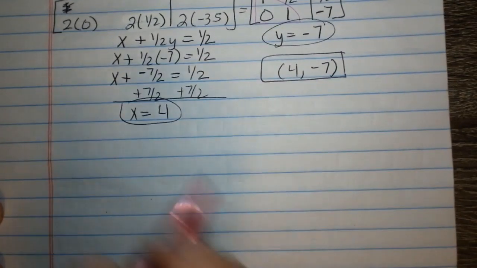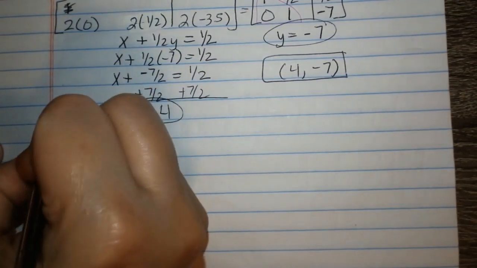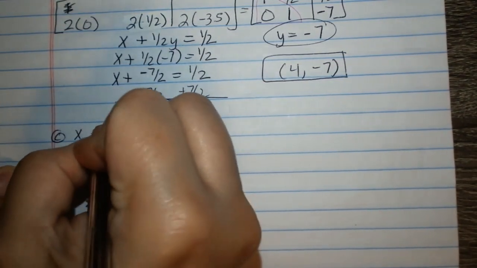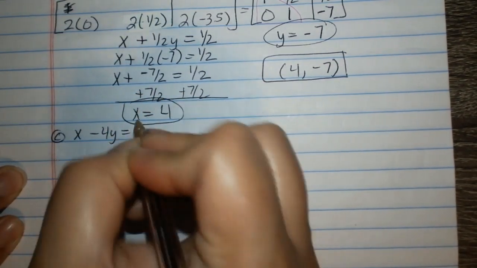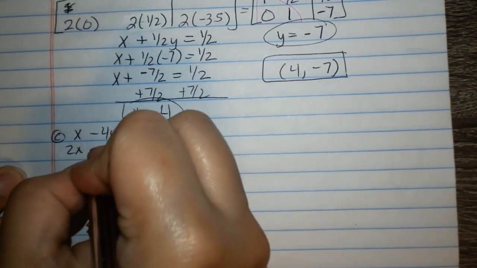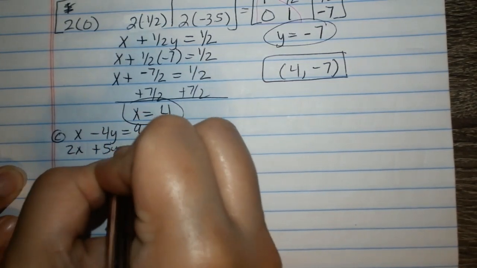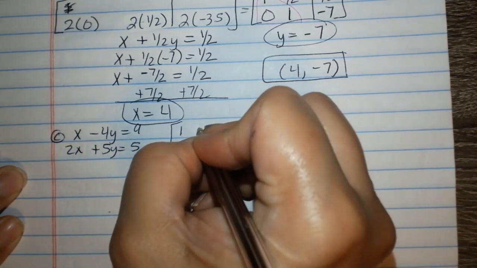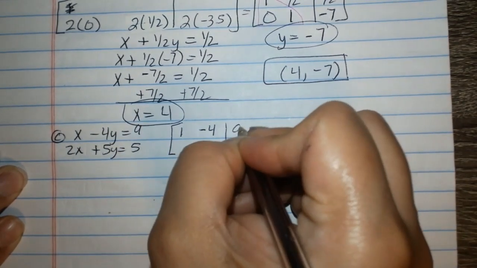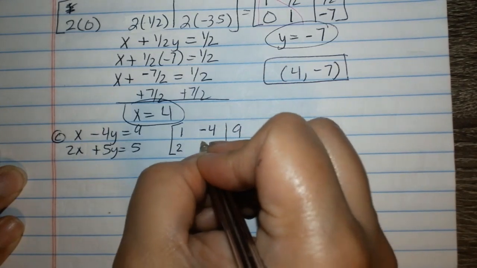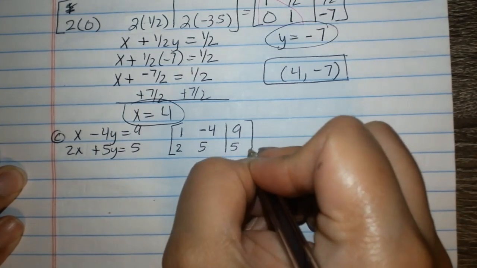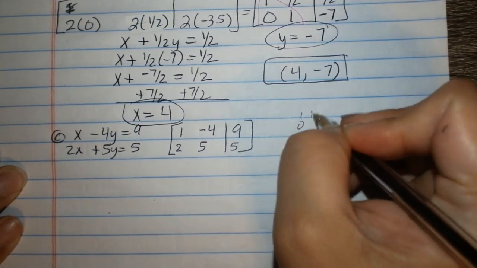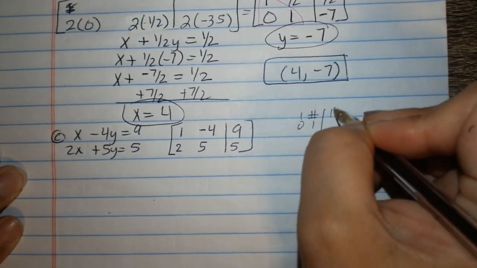Let's try one more. So let's say I had x minus 4y equals 9, 2x plus 5y equals 5. We do our matrix: 1, -4, 9, 2, 5, 5. So remember, your goal is 1, 0, number, 0, 1, number.